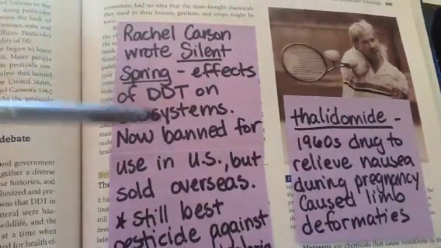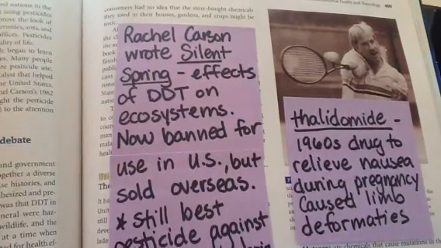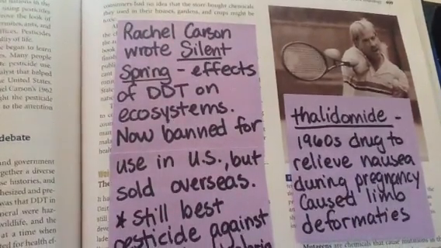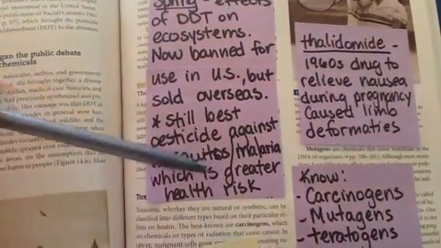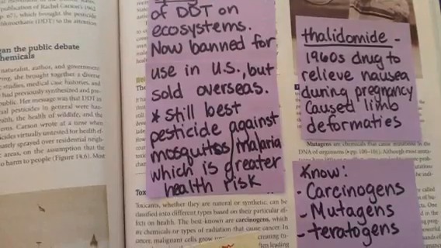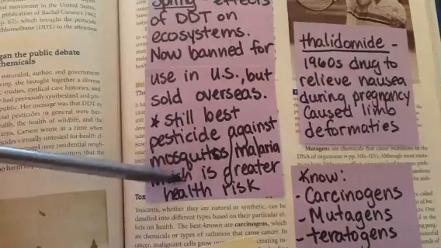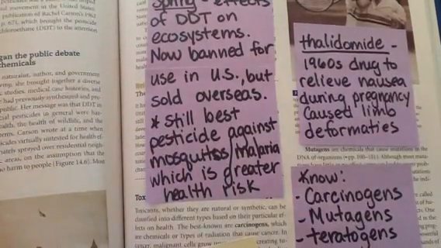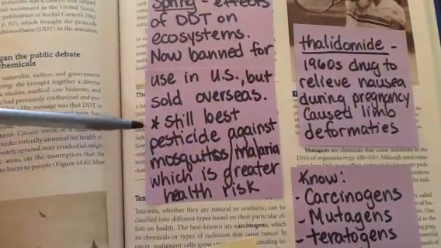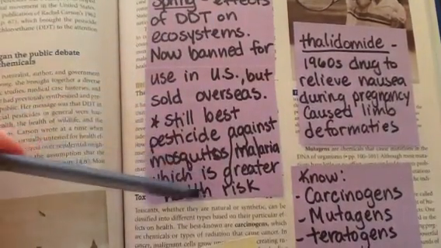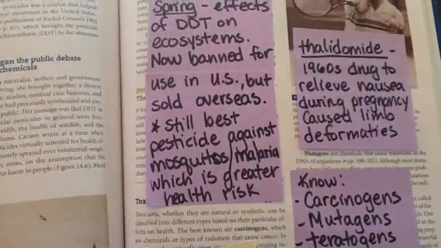But it's kind of ironic because we still make DDT, but we sell it overseas in countries that don't ban it. And that's kind of irony to me. Now, DDT is still the best pesticide against mosquitoes and malaria, which in essence is a greater health risk than DDT exposure. In Africa, for example, 1 million people or more die every year from malaria. And so a lot of African countries will still spray DDT because they want to protect their people from dying from malaria, because DDT still kills mosquitoes.